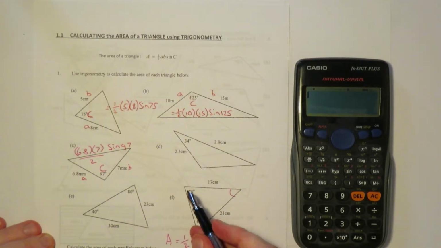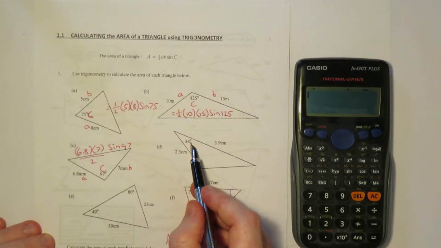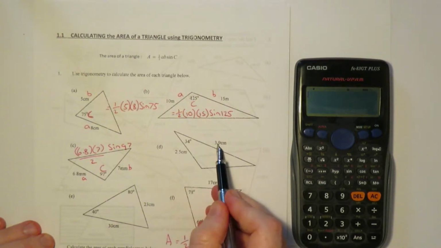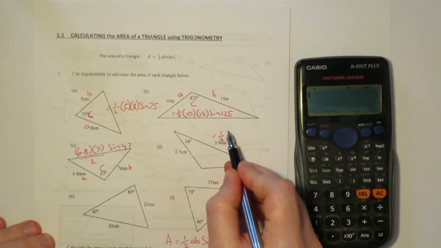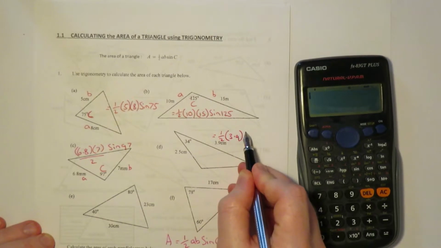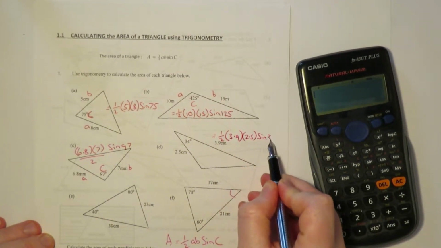This example here, okay, same thing. I'm not going to label a triangle this time. You can see here that we have an angle and 2 lengths are adjacent to it. So for this one we have a half, lots of 3.9, 2.5 and sine 34.